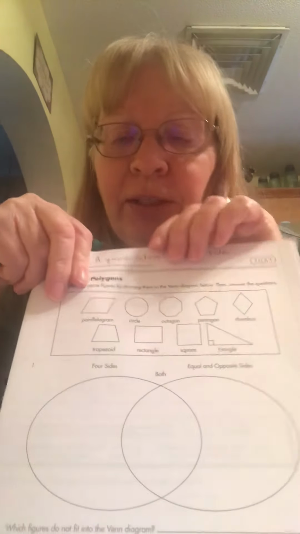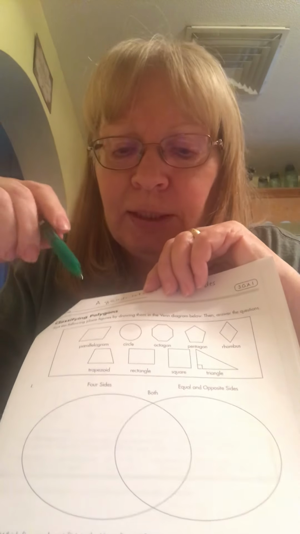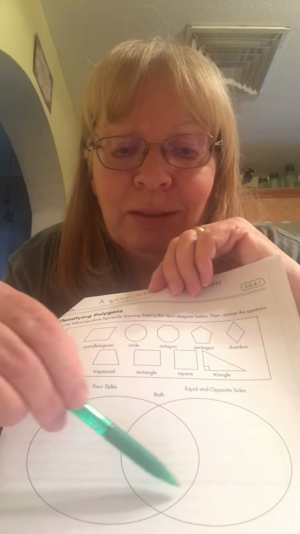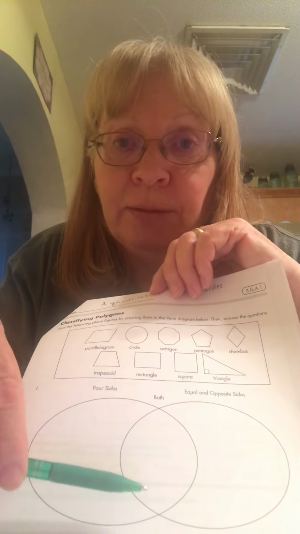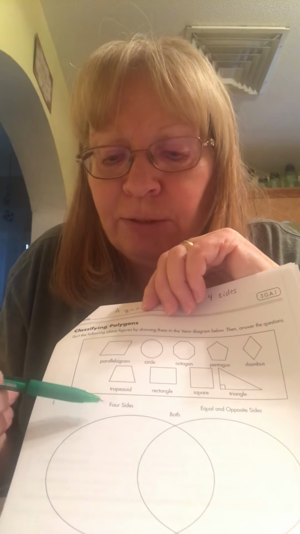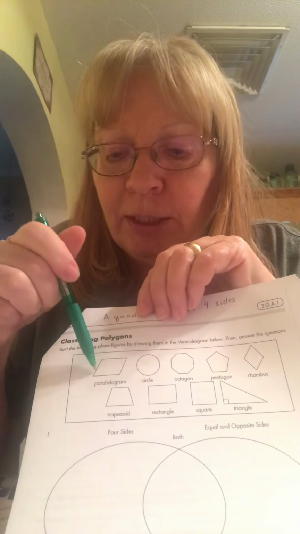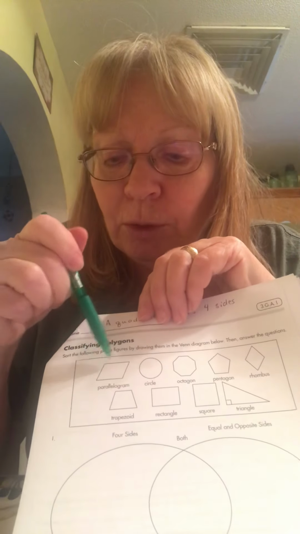And what the Venn diagram does is you put down information about some shapes here and some shapes here, and then right where it intersects, or the place in the middle, are the things that they have in common. Okay, so for example, on this side it says 4 sides. So if we look, we could say the parallelogram has 1, 2, 3, 4 sides. So I could put that down.